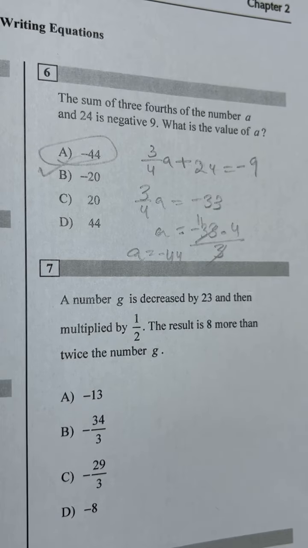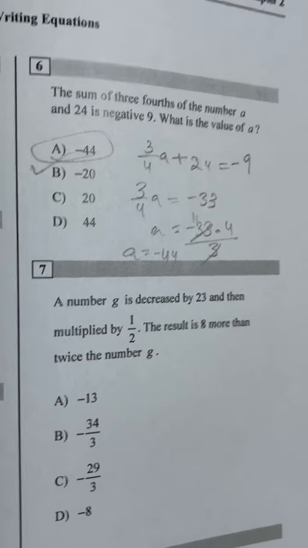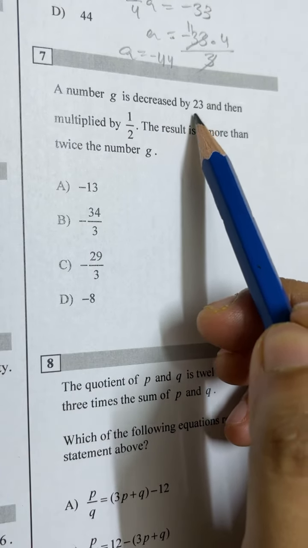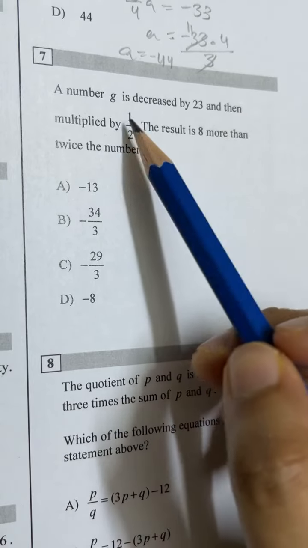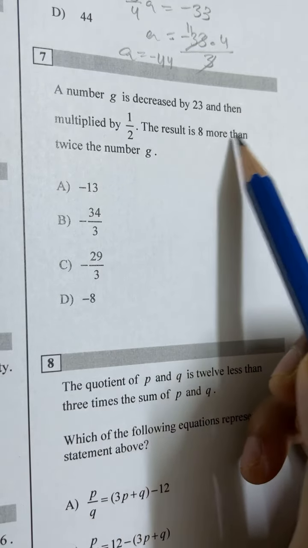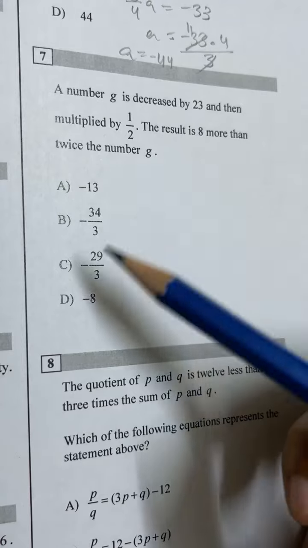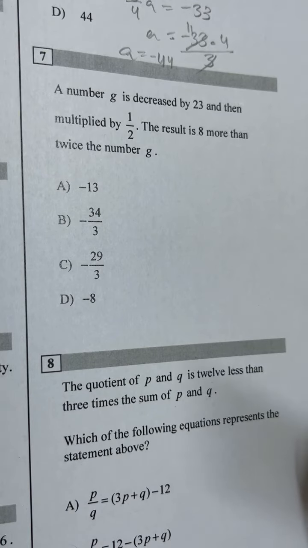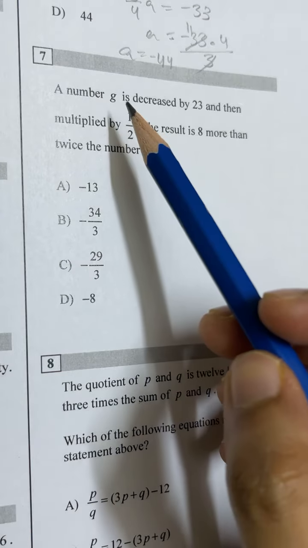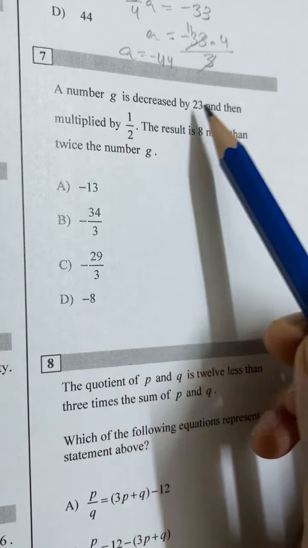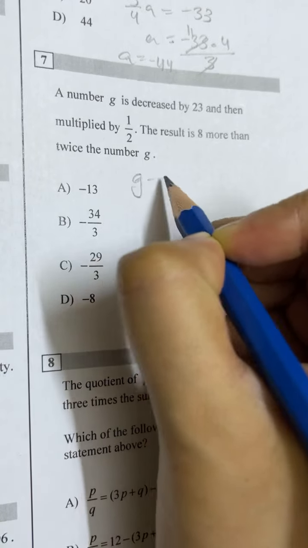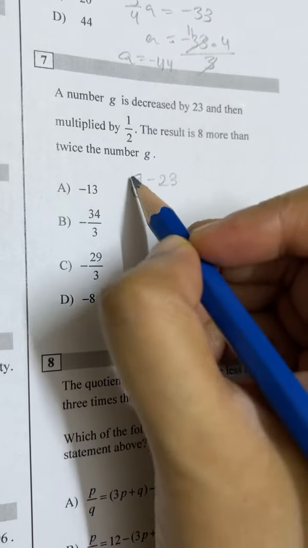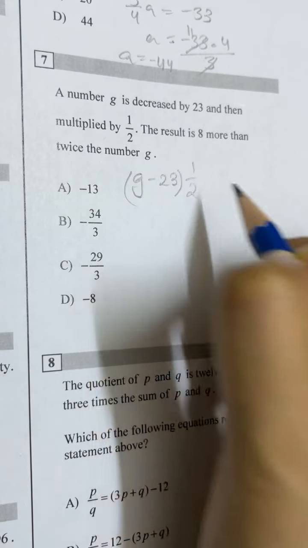Okay, so we have question number 7. A number g is decreased by 23 and then multiplied by half. The result is 8 more than twice the number g. So you have been given 4 choices. You can try it yourself. So let's form an equation for this. A number g is decreased by 23. Okay, so that's subtracted. g is decreased by 23 and then multiplied by half. After that it is multiplied by half.